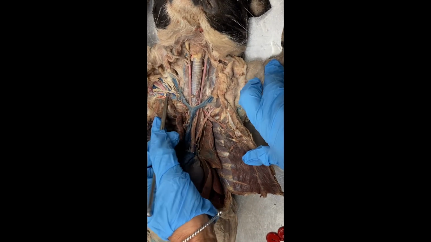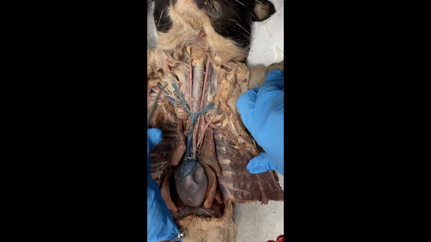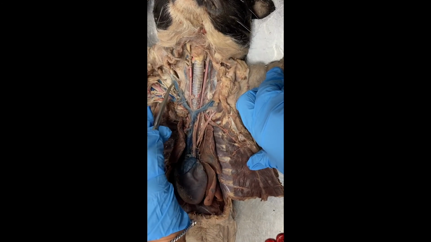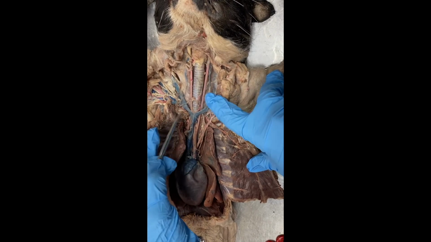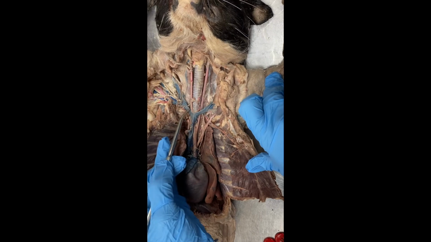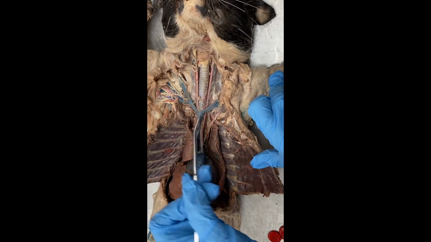So this is, for example, the subclavian vein, and here's the external jugular vein. So subclavian and external jugular on either side coming in to make the brachiocephalic vein on each side.